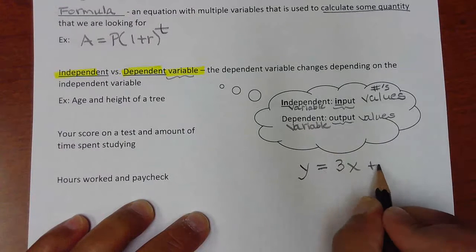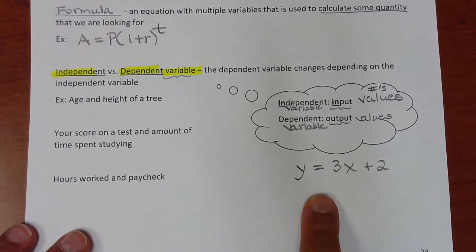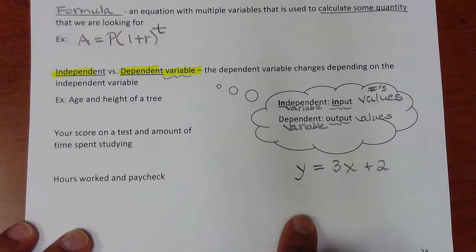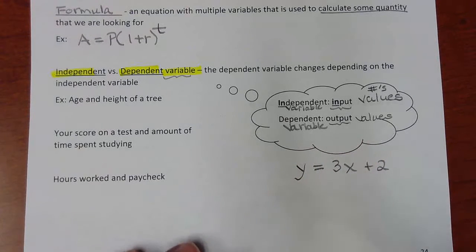Let's say you had something like this. This is an equation that we will study in detail in Chapter 3. We will learn all different things about it: the slope, the y-intercept, how to graph it, how to graph two of them at a time, how to find a solution set for two of them at a time, and how to evaluate these. So this kind of equation, you see you have two different variables.